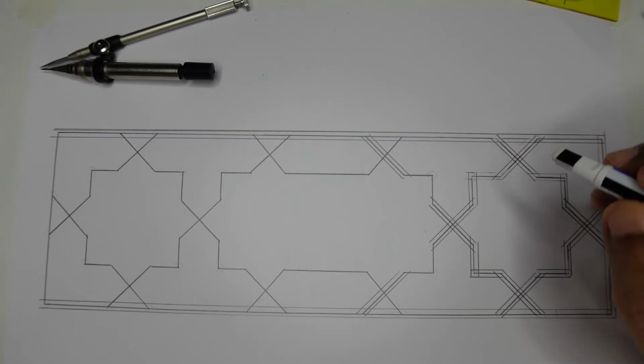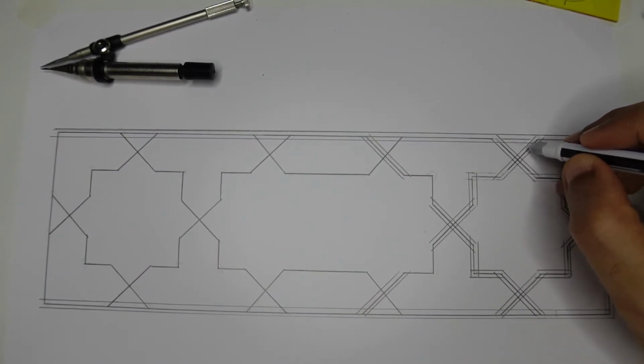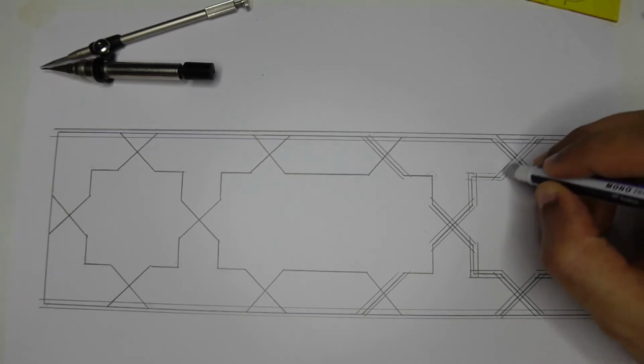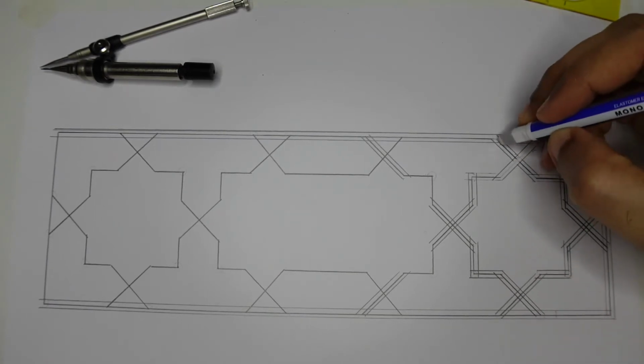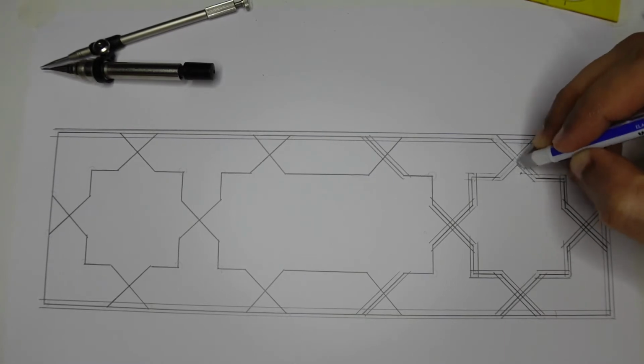So now the first technique I will show, if you just want to increase the width of the line, in this case you will erase all the middle lines, or the initial line which you have used for the pattern.